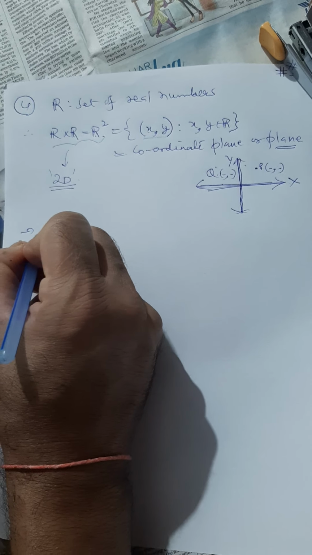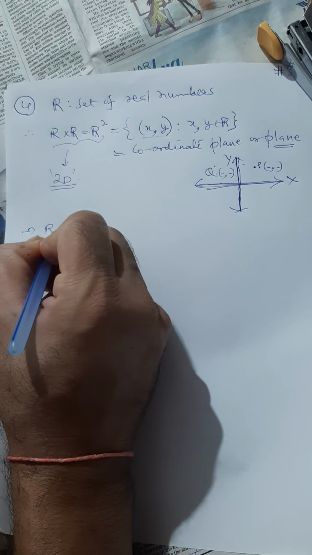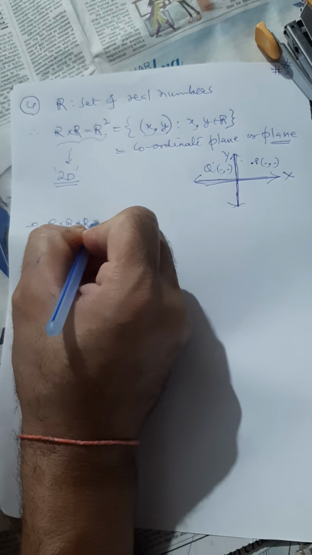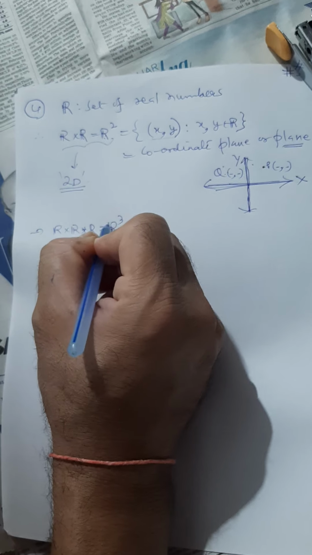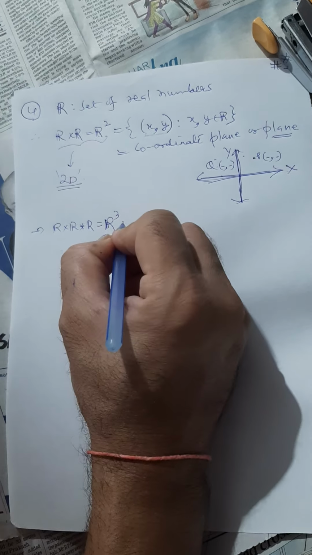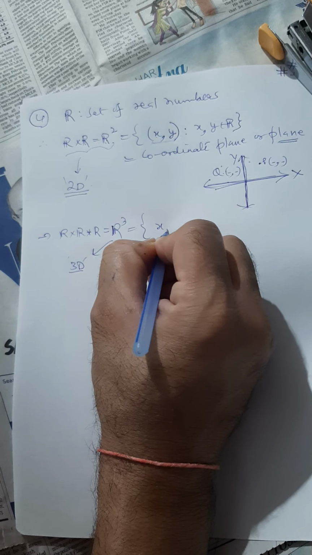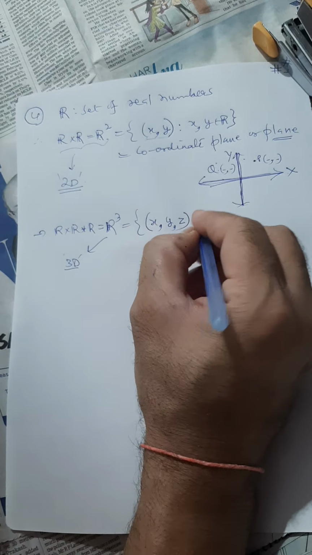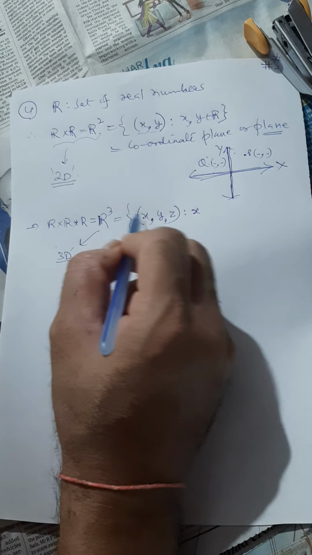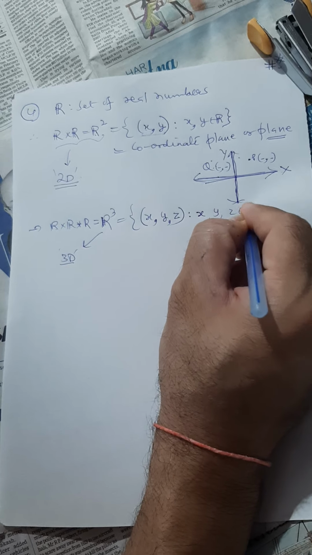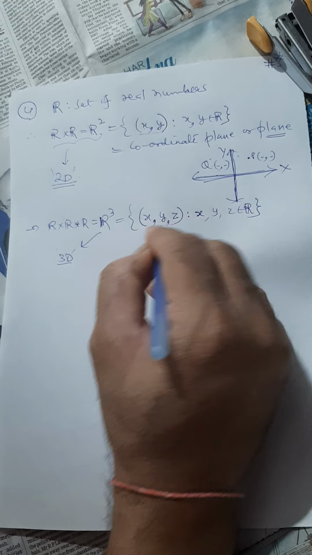Now in the same way, if we go to R cross R cross R, that is R3. This is called three-dimensional, 3D. That is the set of all ordered triplets x comma y comma z, where x comes from R, y comes from R, and z comes from R. So here each of these is a real number, from the set of real numbers.